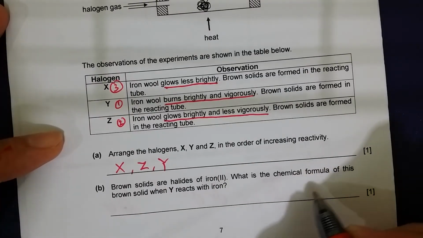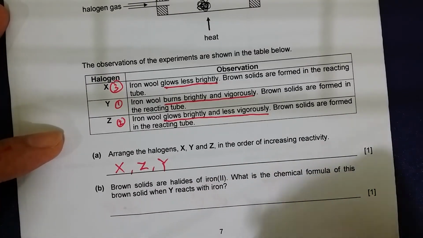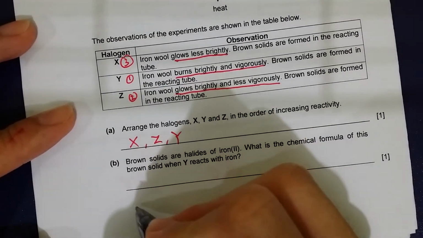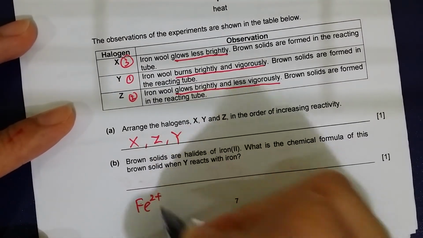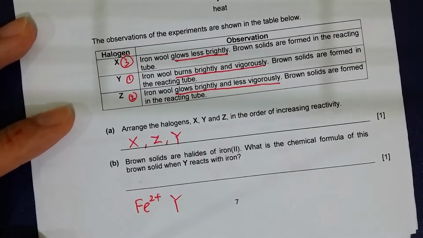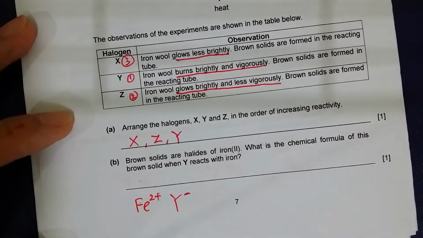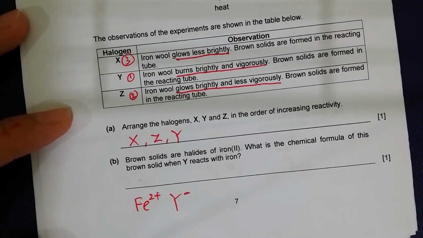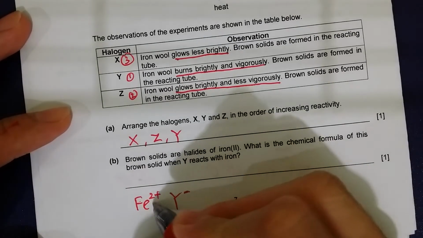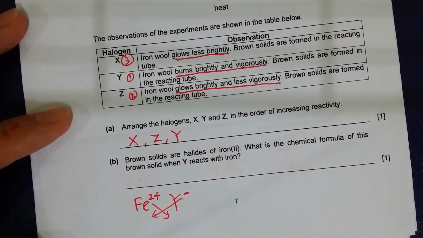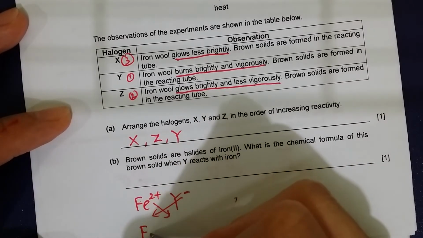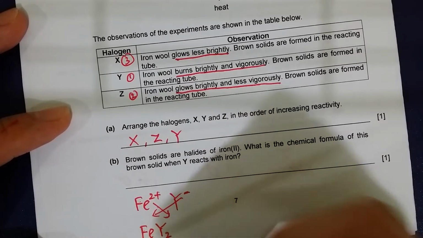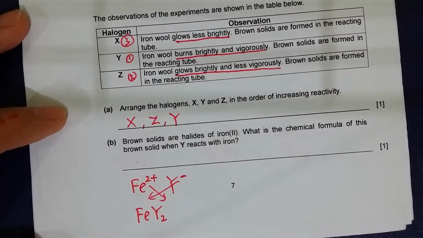Okay, so the chemical formula of this brown solid, Y. So which means that iron 2 and then Y. What is the charge for Y? It is a halogen. So halogen, all of them would form an ion with negative charge, 1 negative. Okay, so just like that, and then you cross multiply. Anyway, it's an ionic compound because iron is a metal and Y is a non-metal. So that would give you FeY2. So the answer is FeY2.